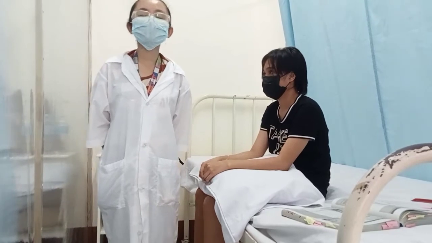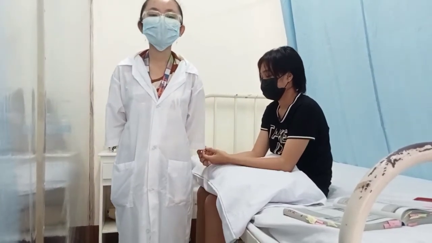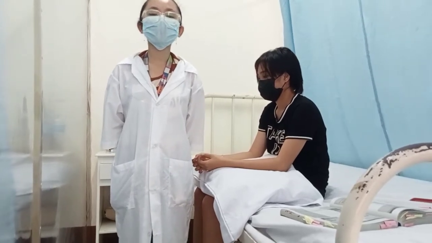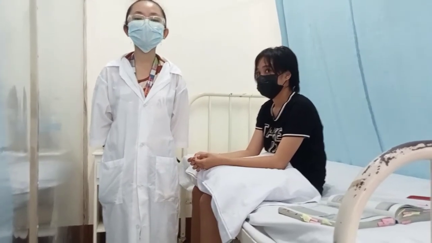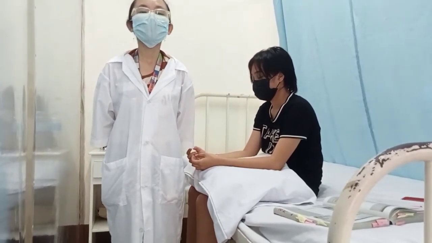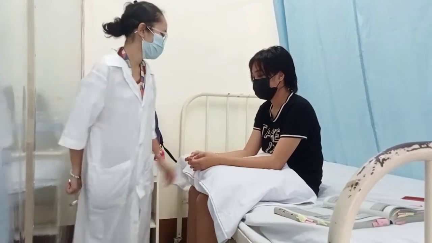The next is to test the tricep reflex. Ask the client to hang the arm freely while you support it with your non-dominant hand with the elbow flexed. Use the flat side of the reflex hammer to tap the tendon above the olecranon process.